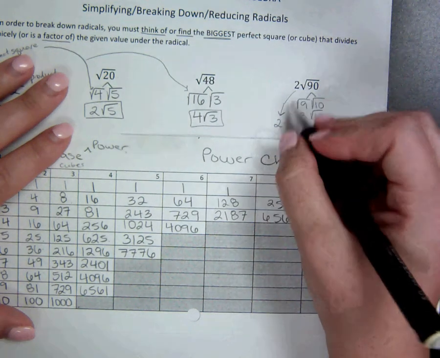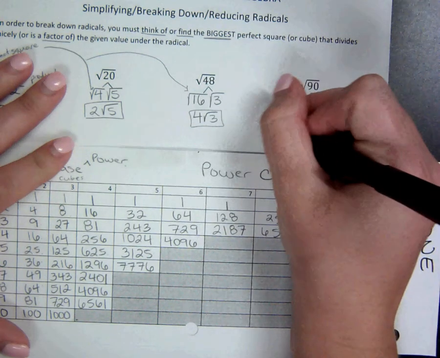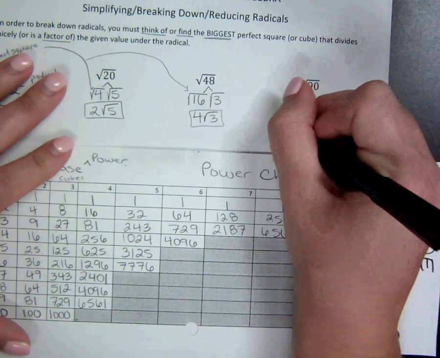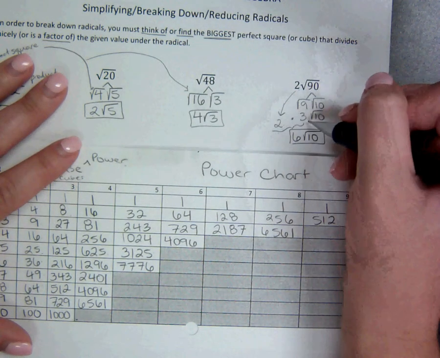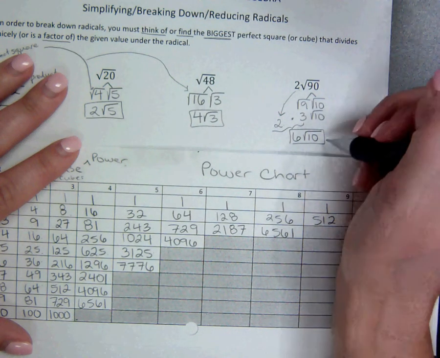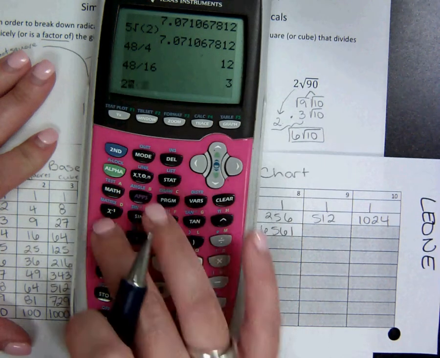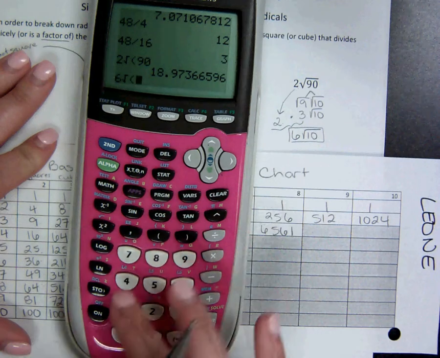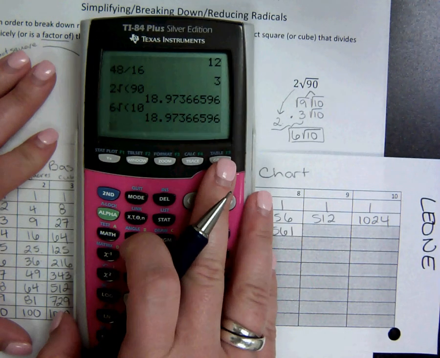Then the 2 from the beginning multiplies with the 3 that we got from the root. So the 2 and the 3 multiply to get 6, and then radical 10. So anytime you have a number hanging out front, ignore it for a second, and then multiply it back on with your perfect square, whatever that root is, to get 6 radical 10. And you can always check these in the calculator. 2 radical 90, whatever that decimal is, and then 6 radical 10. You want to make sure you get an equivalent decimal.